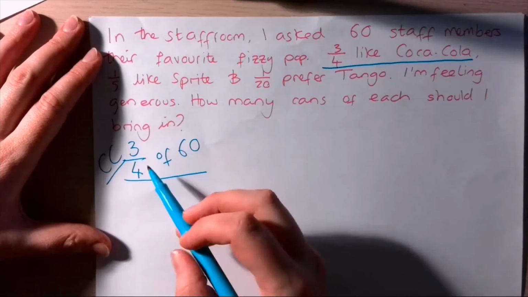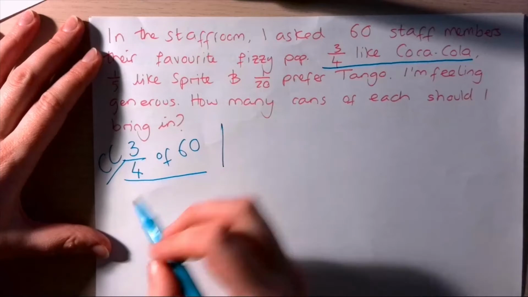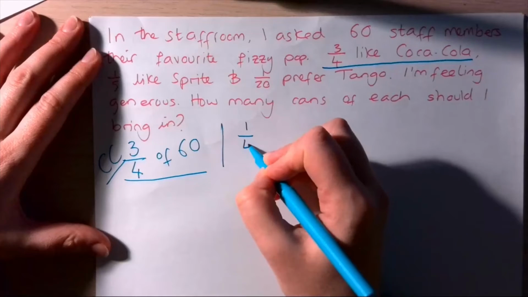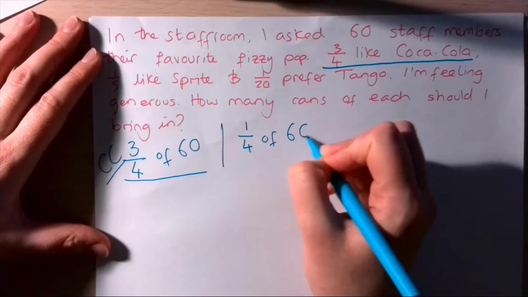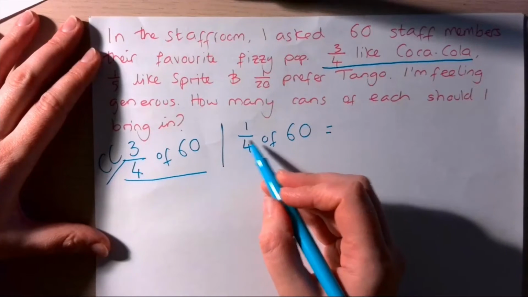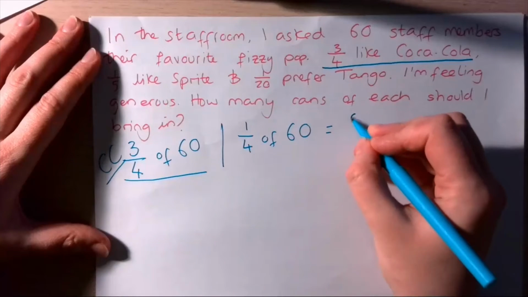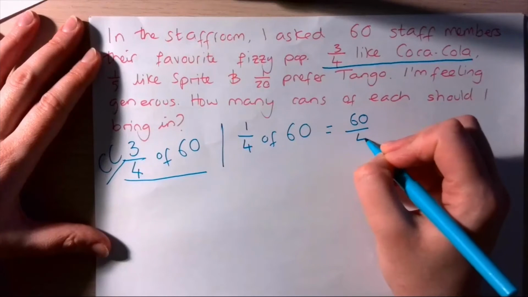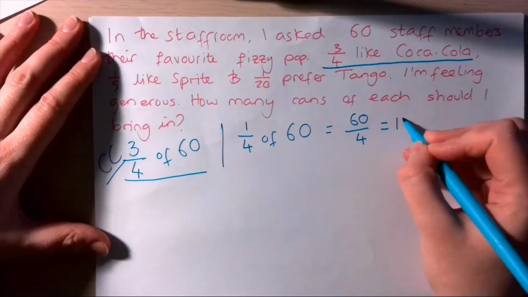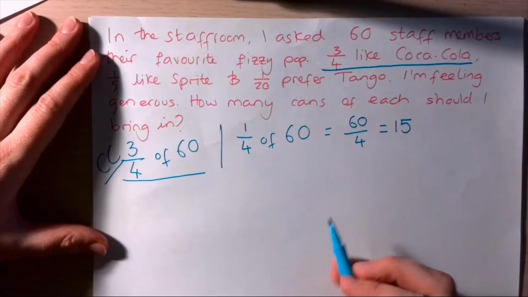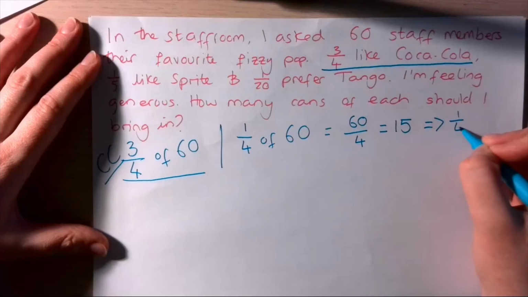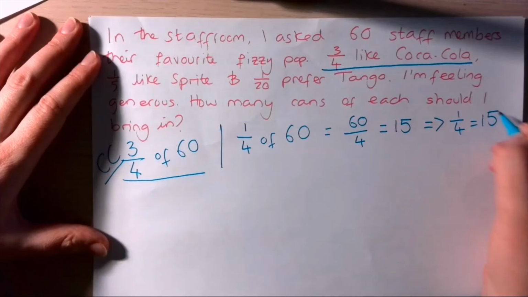Okay. So first of all, as before, we find out 1/4 first. Always find out one of them first. So 1/4 of 60 is found by doing 60 divided by 4, because we're splitting it into 4 equal portions. 60 divided by 4, please use your calculator if you want to, but that is 15. So that gives us 1/4 equals 15.